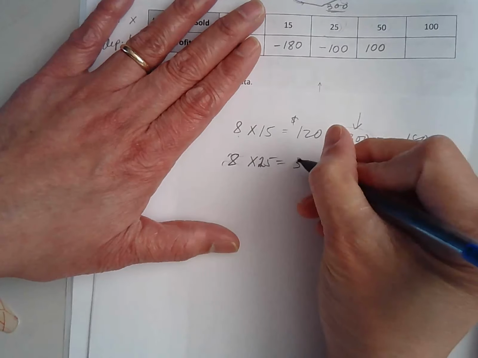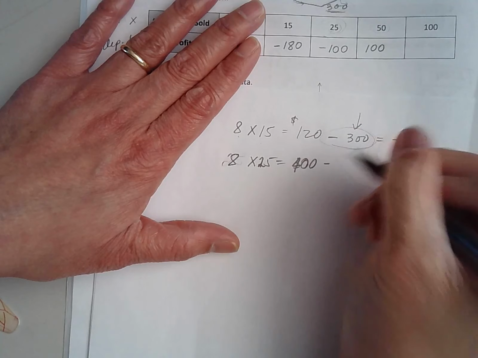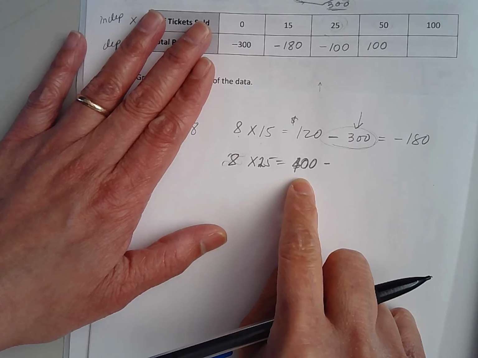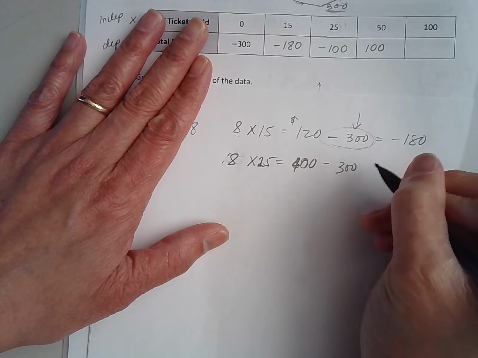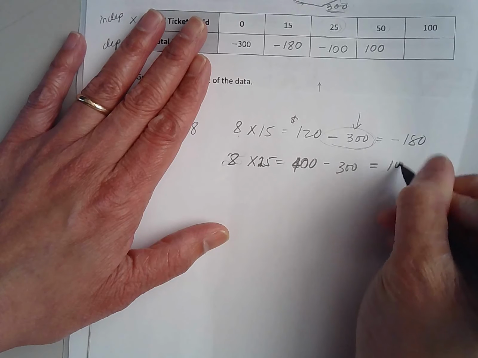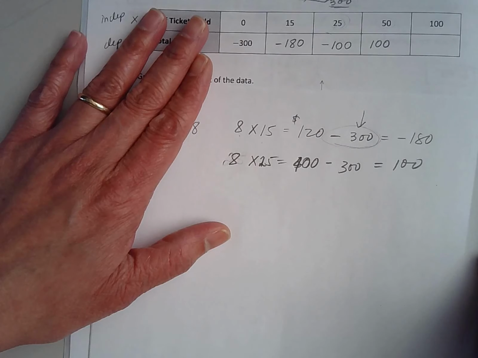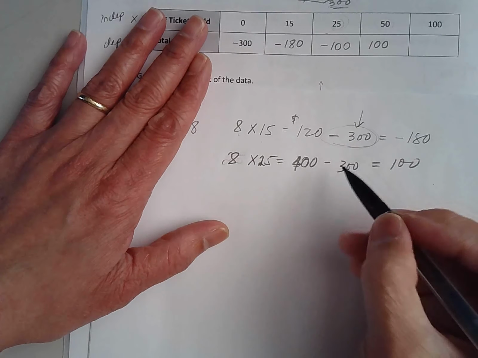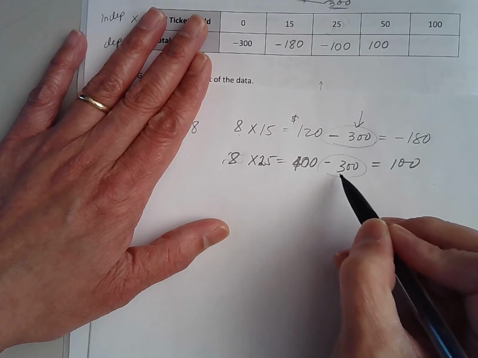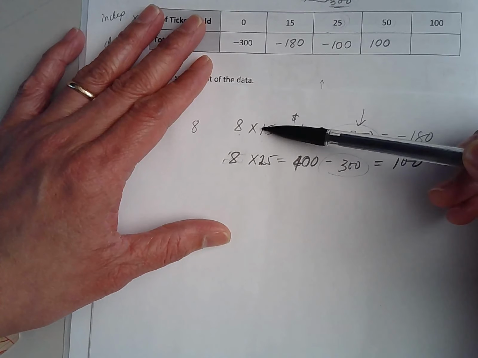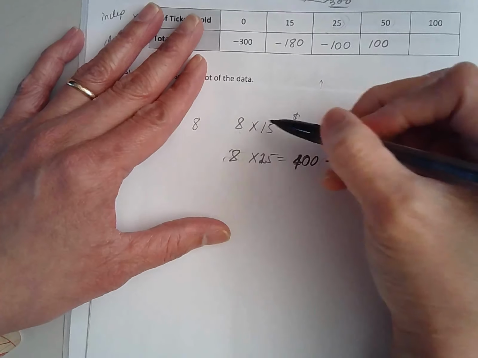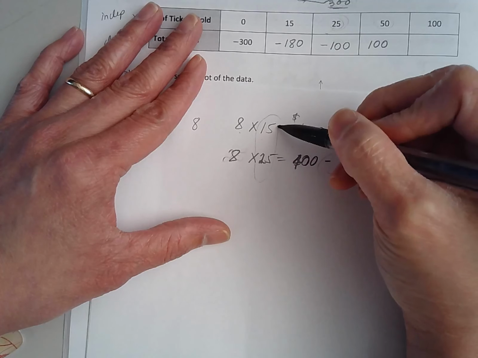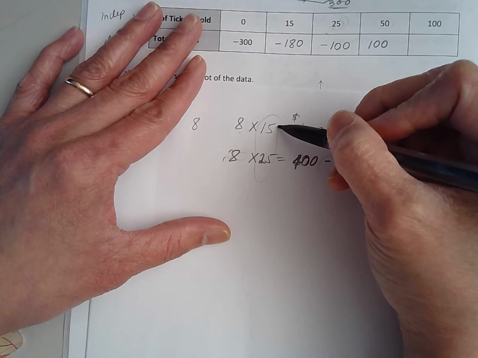So based on that, we've made $400 from ticket sales. Okay, minus 300. So that's $100. So we're only really subtracting 300 once, but these ones are the different category, because this one here tells us how many ticket sales that we have. Is that okay?